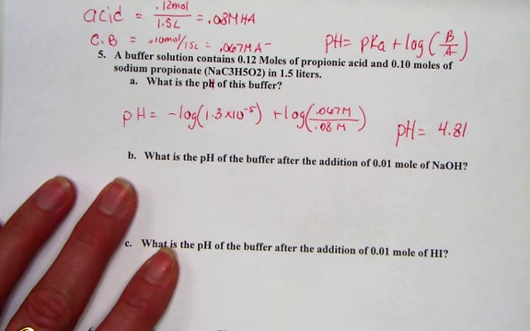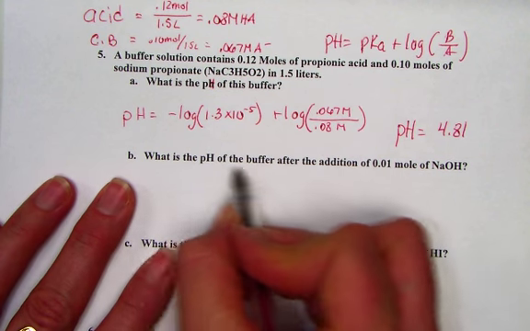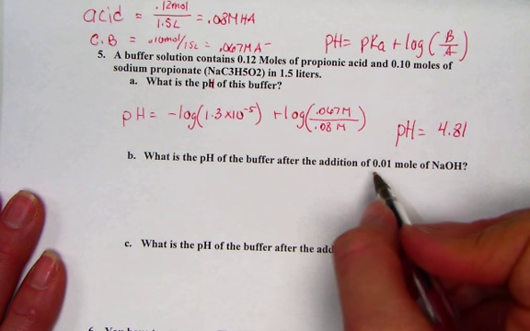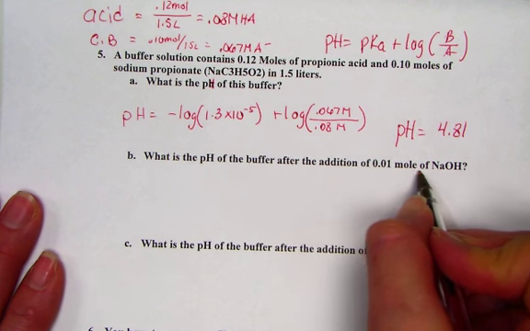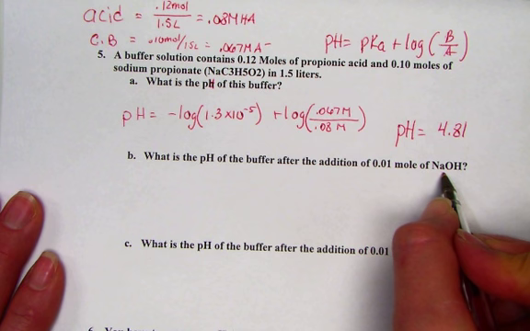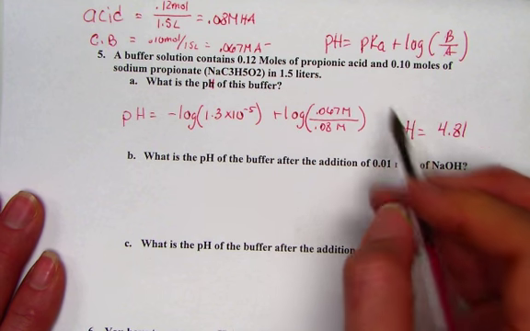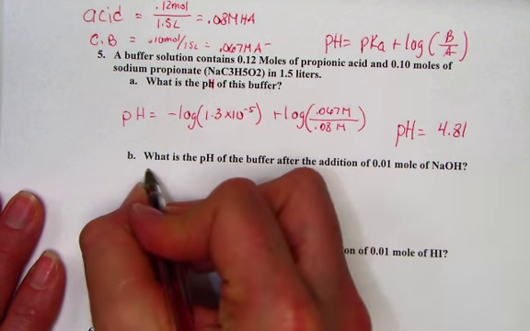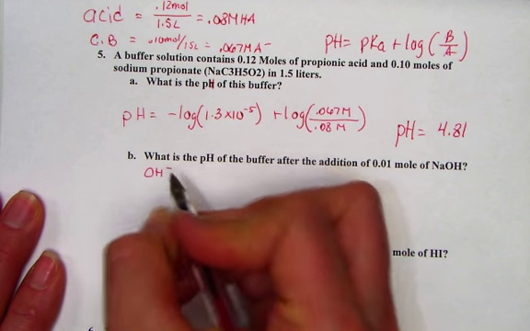Letter B. What is the pH of the buffer after adding 0.01 moles of NaOH? So, if we're adding a strong base, a base reacts with the acid. Let's consider the chemistry first.